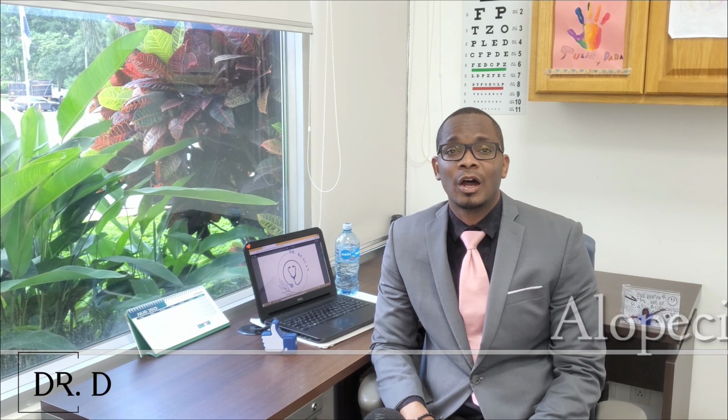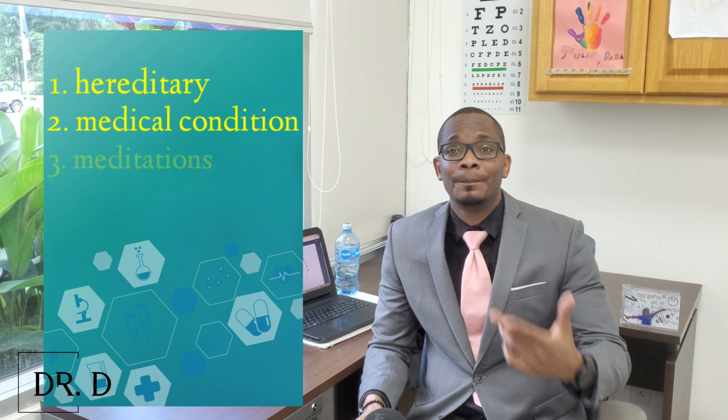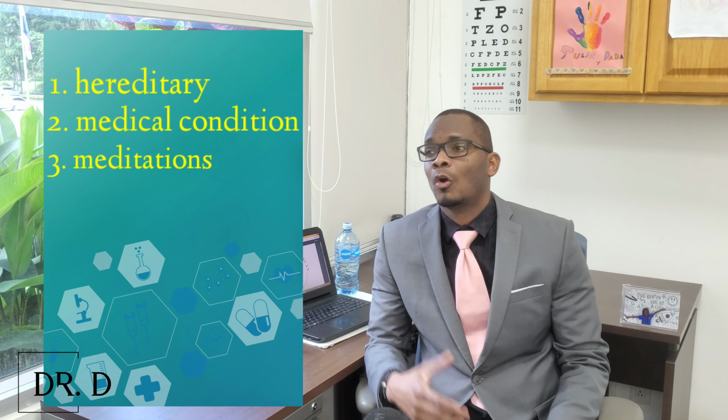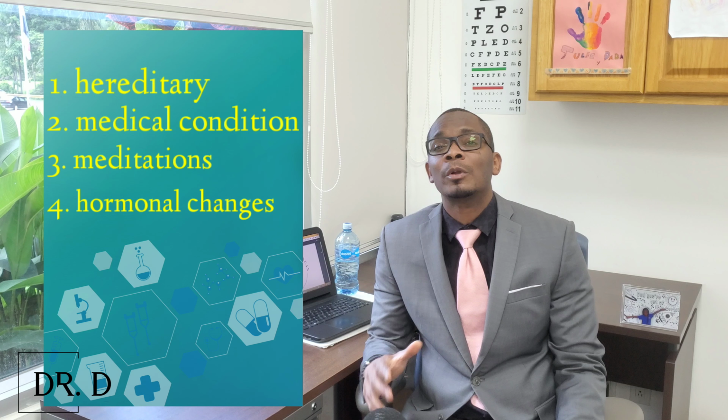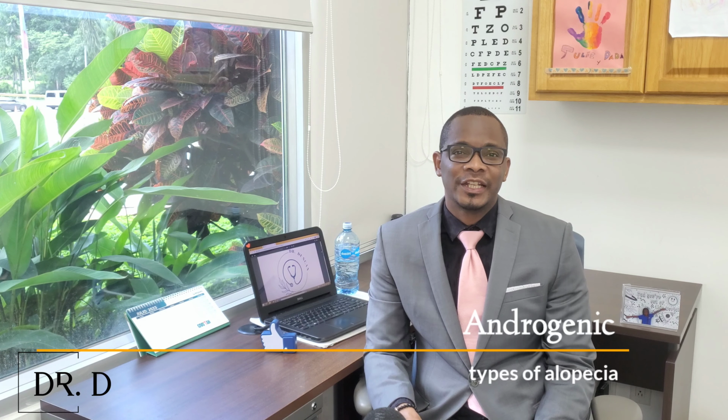The topic for today: alopecia, or hair loss. It could be caused by different factors. It could be hereditary, medical conditions, due to medications, hormonal changes, even a normal part of aging. And depending on the cause, there are different types of alopecia, starting with hereditary reasons, or androgenic alopecia.